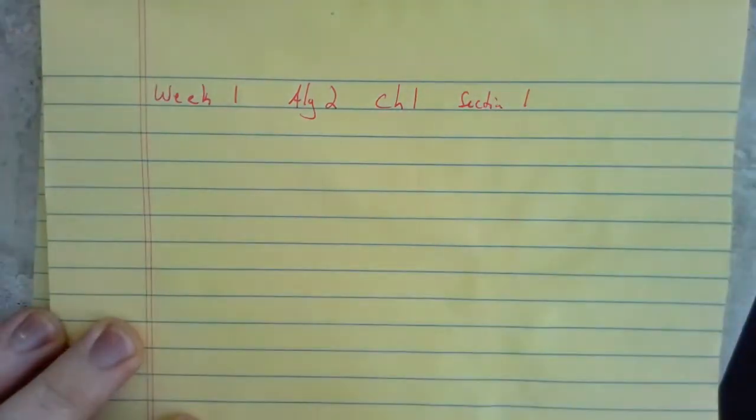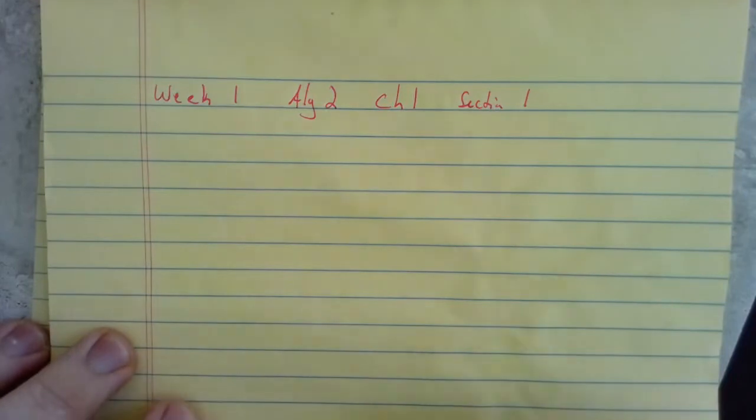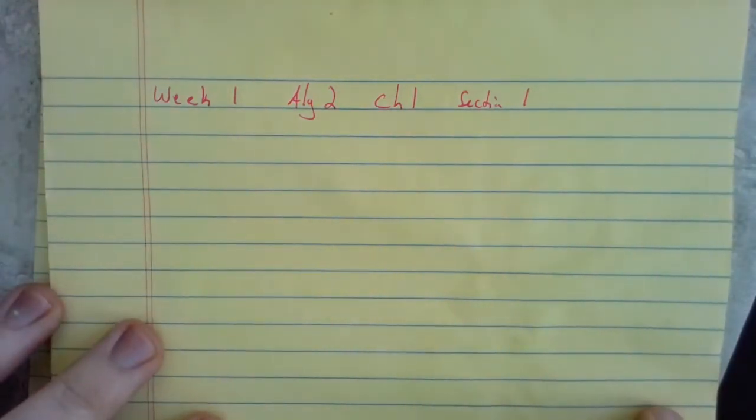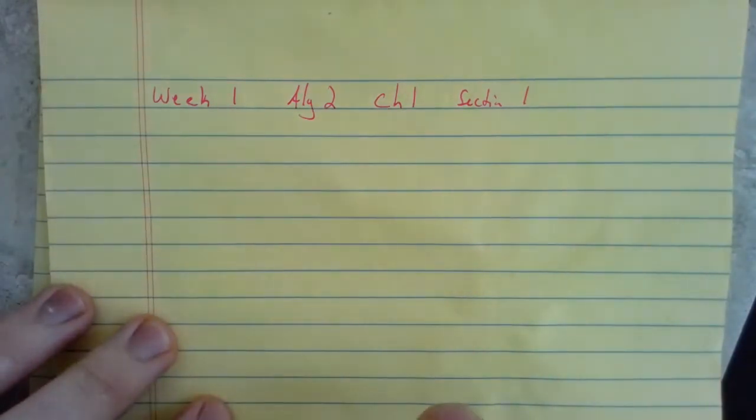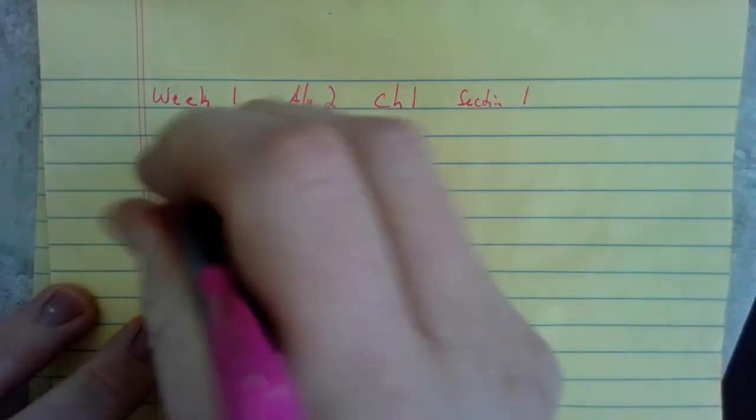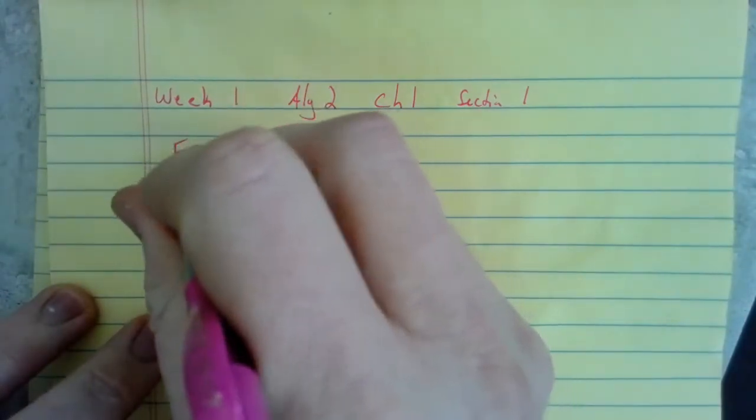I made the Algebra 2 textbook available to all of you using the Realize Reader, so you can already go in there and feel free to look around, read ahead, or make sure that you're understanding what it is I'm going over. This chapter and section starts to look at what are called functions. You guys might remember these from Algebra 1.